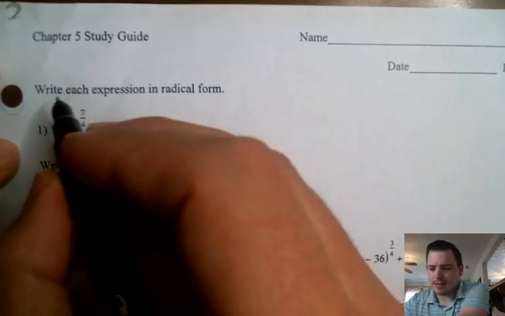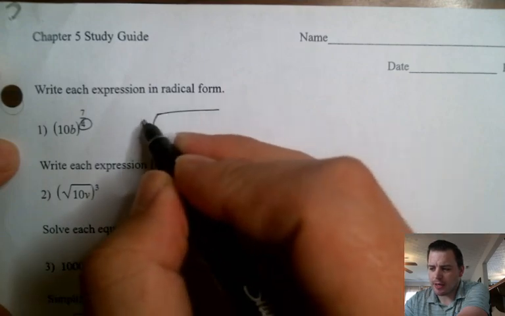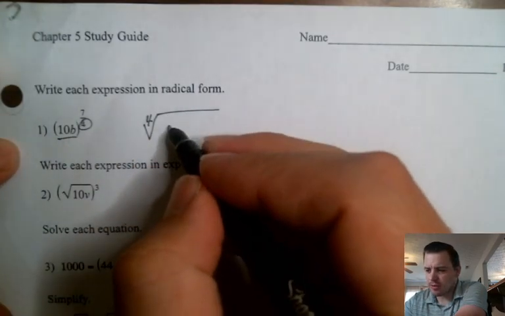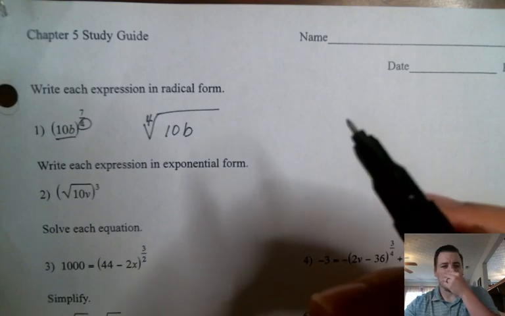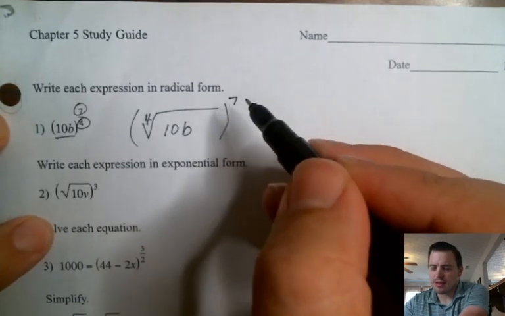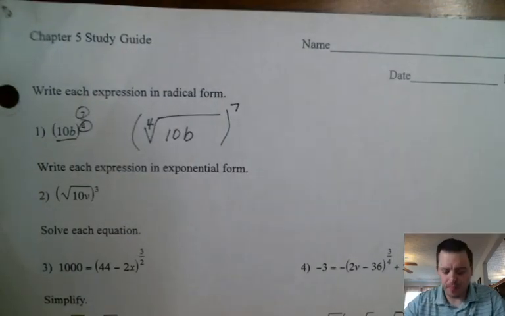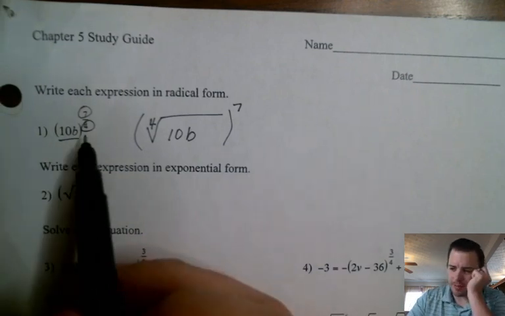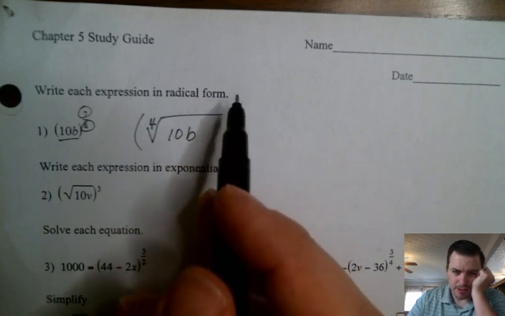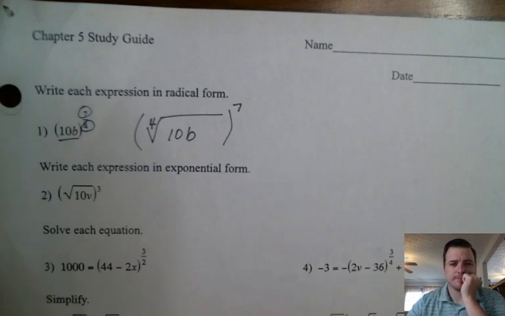Your key part here, guys, is to know that your denominator will always be your index. So you put a 4 there. And then this right here is just going to be the inside, 10b. And you put all of this in parentheses, to whatever the numerator is, to the 7th power. Your denominator becomes the index. Whatever's inside the parentheses comes here. And then your 7th power goes on the outside with parentheses around it, okay?